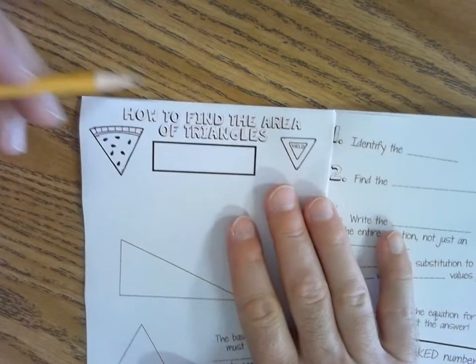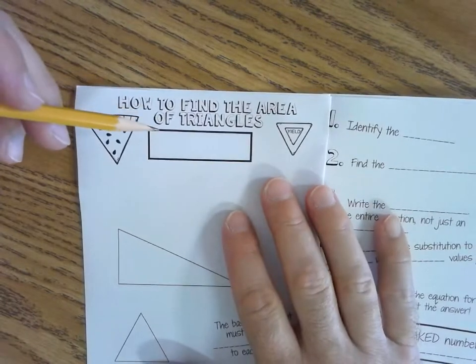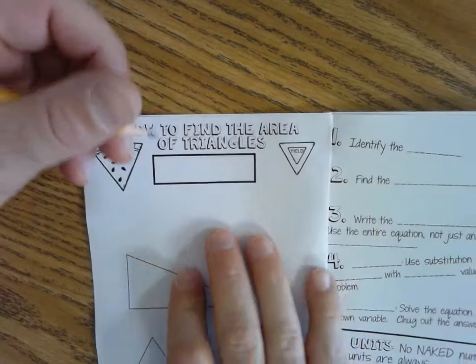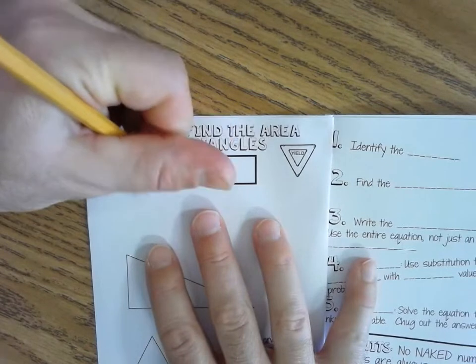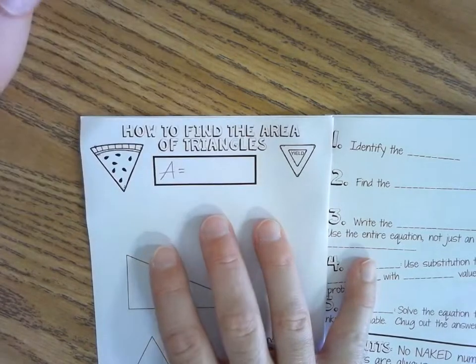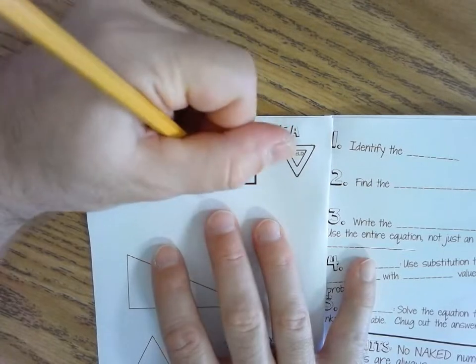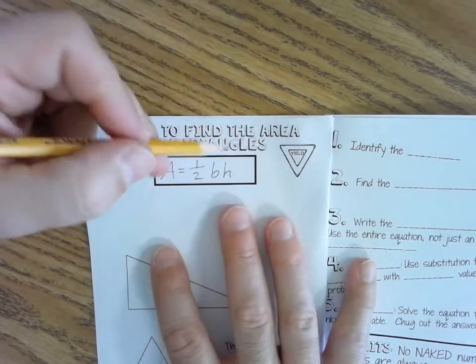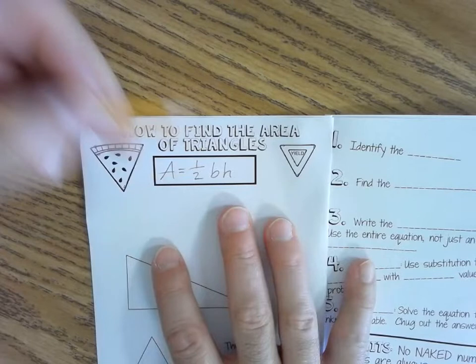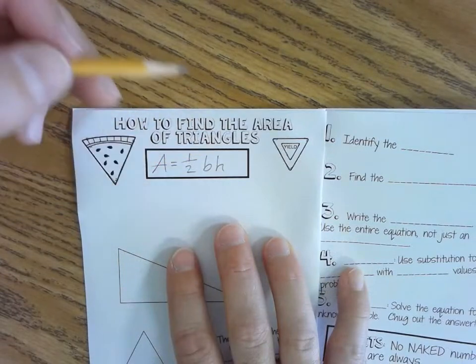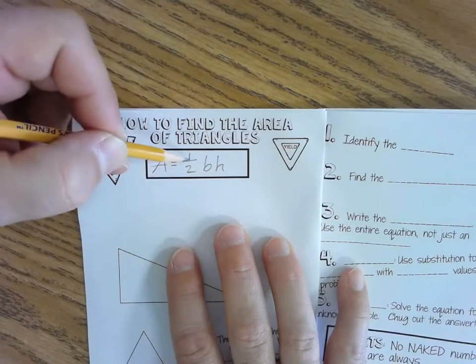So this page right here, how to find the area of triangles. All right, so now we're going to actually get into the formula part. Our formula for area of triangles is area is equal to 1/2 base times height. It's usually written like this with the B and the H right next to each other. So that means 1/2 of the base times the height.